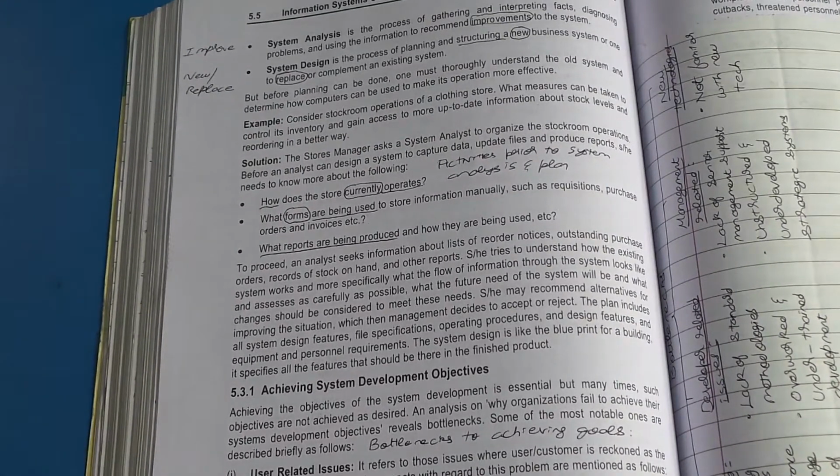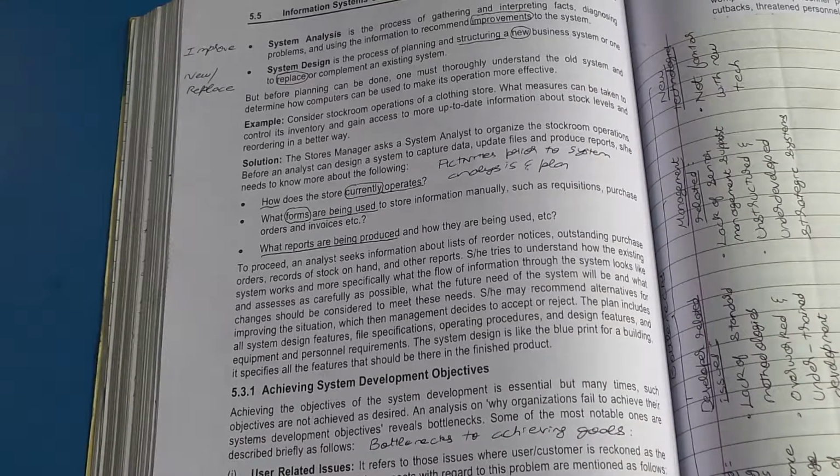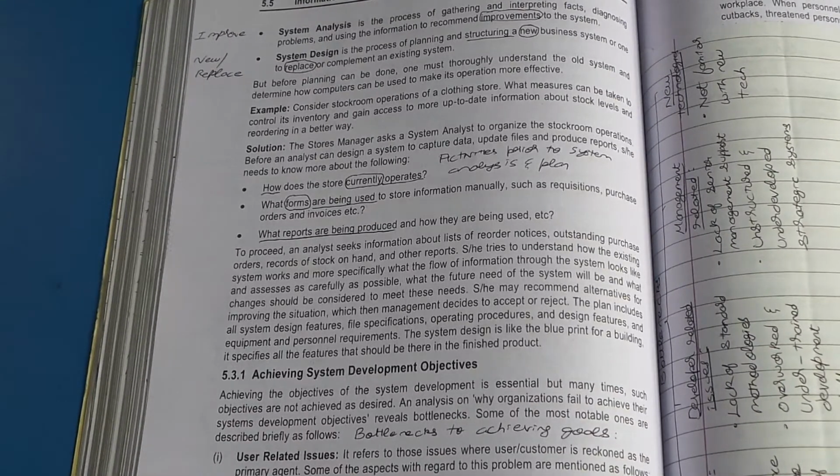In system analysis, we look at the existing system and try to improve it if the flaws are not major and can be corrected. And system design is where we find that improving the existing system would not be good enough and we need to come up with a new system altogether. So we end up designing a newer system.